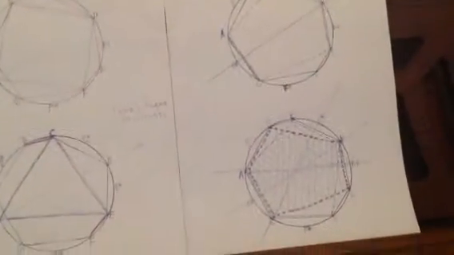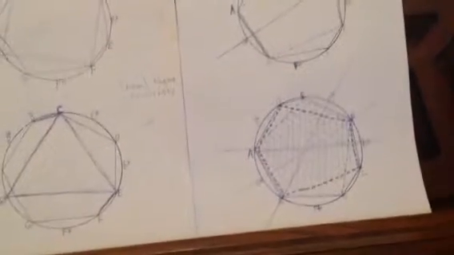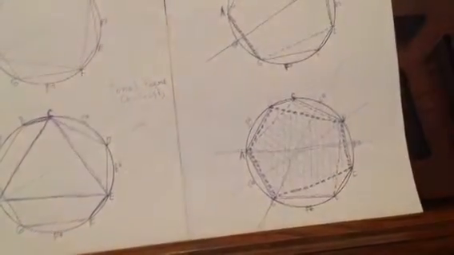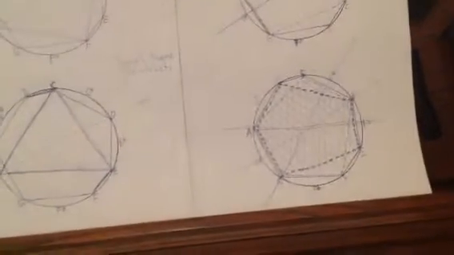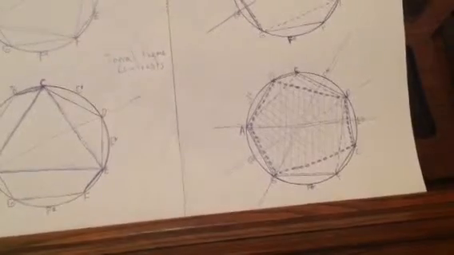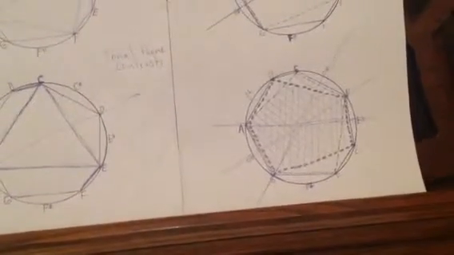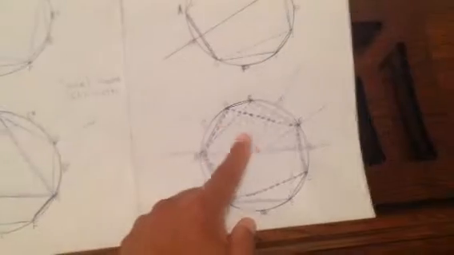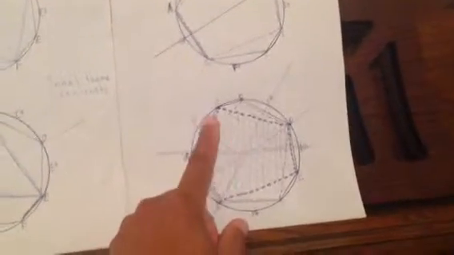Let's see, is there a D, E? We have a D, E, G, A, B. Okay, we have that here. Anyway, I got off track there. I was looking for something that I didn't pay attention to.